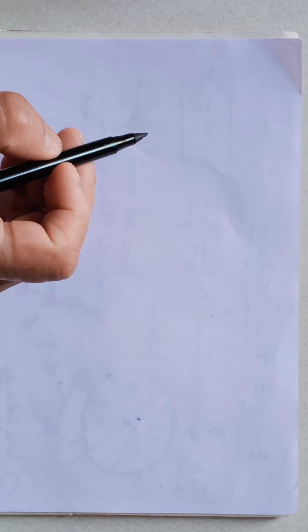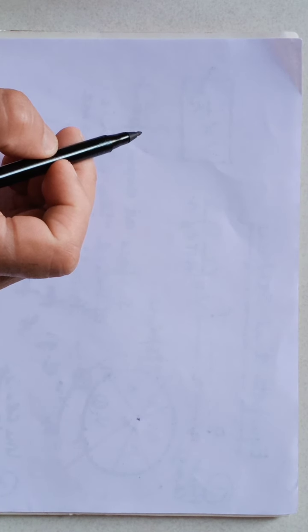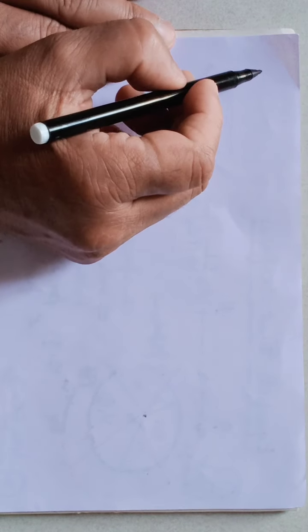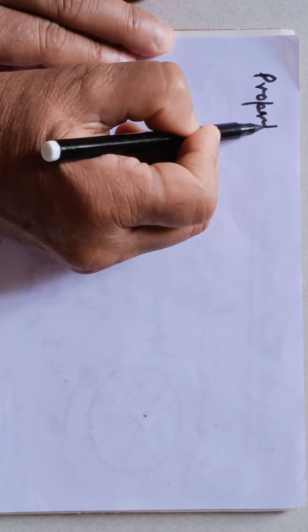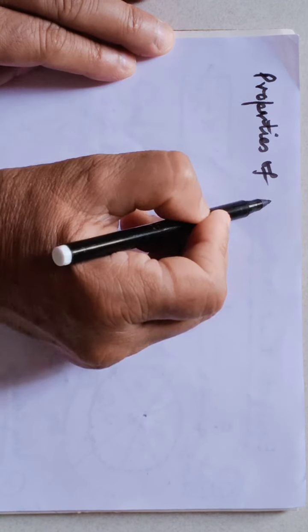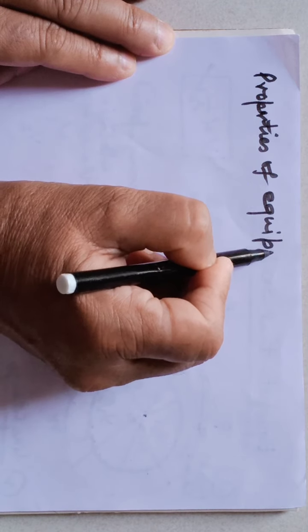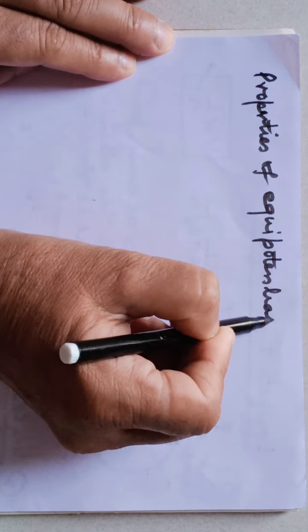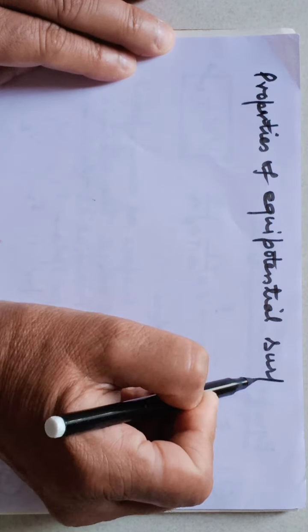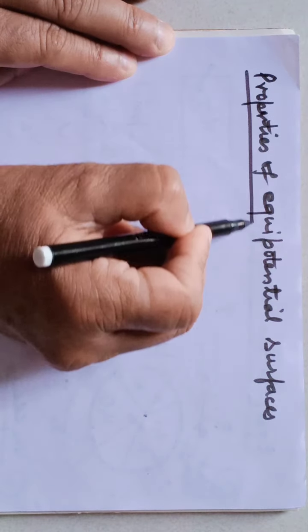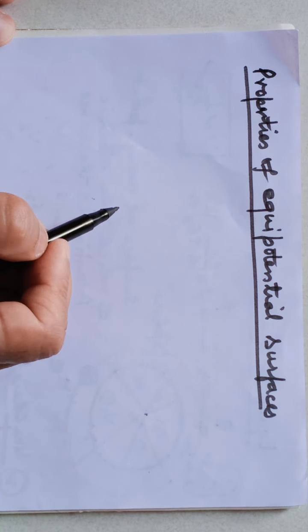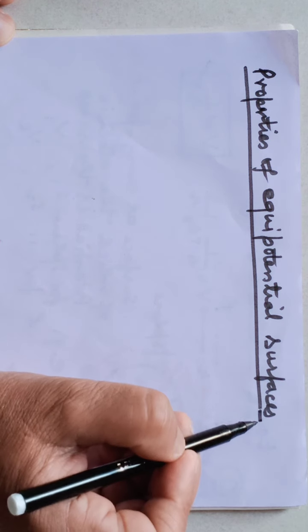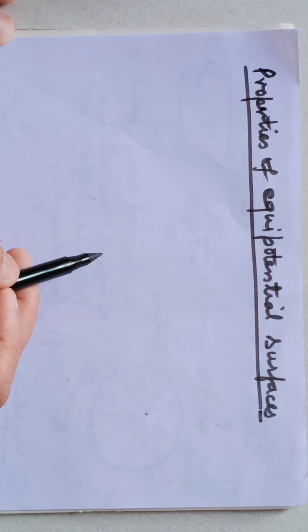Now let us discuss some properties of equipotential surfaces. This is very important from the point of view that it connects the electric lines of forces with the equipotential surfaces.